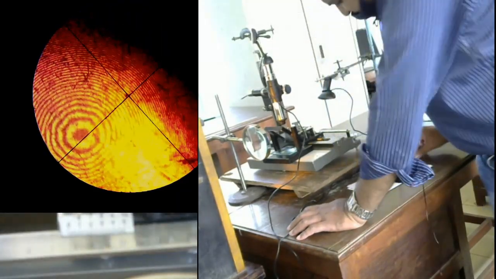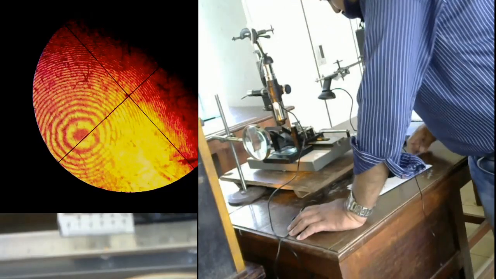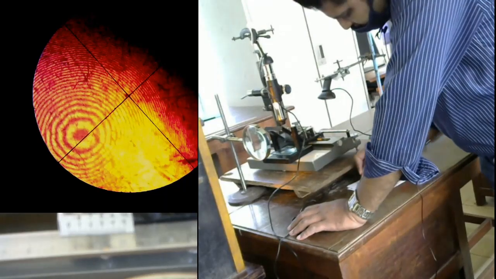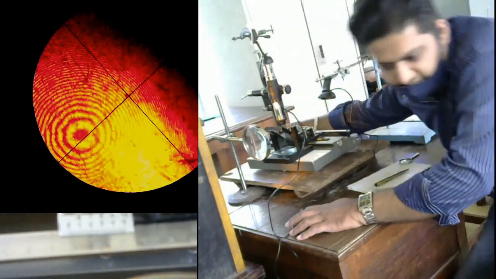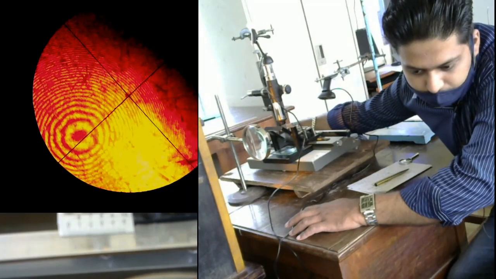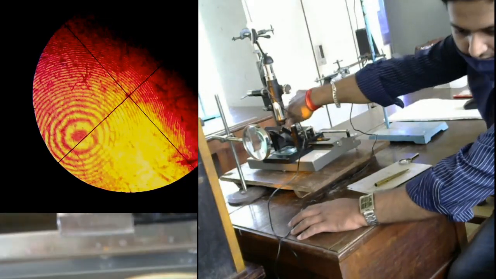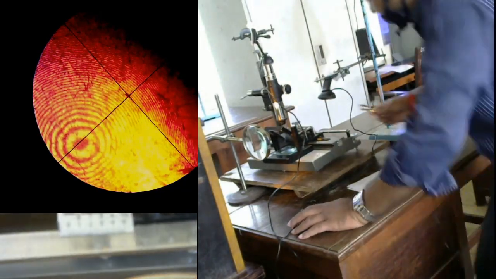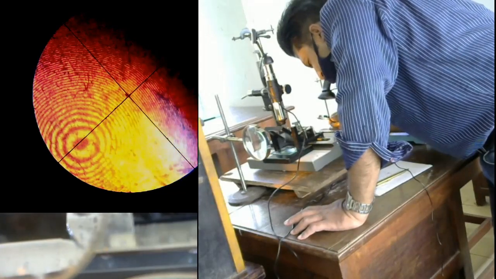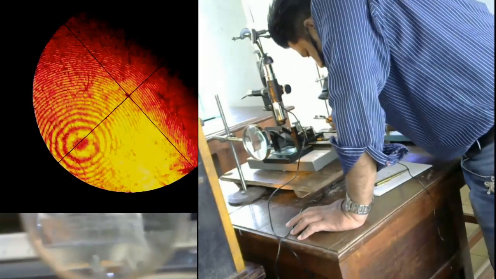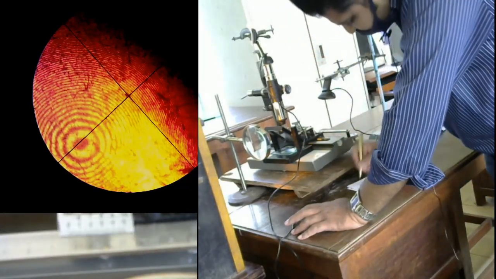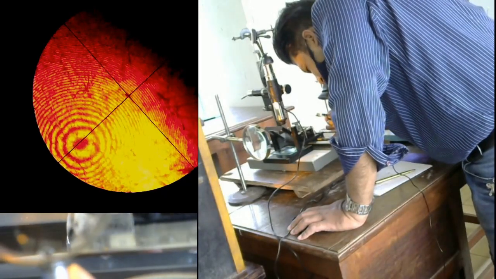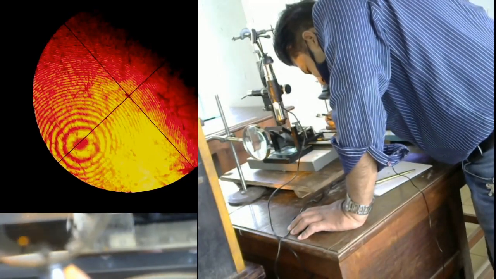So 7.7 again, and this is around 29. And we take the last reading now, the last bright ring that we get. All right, so that's again 7.7. Yes, 7.7. And the vernier reading is around 12, 13.